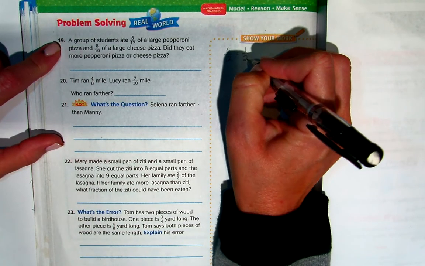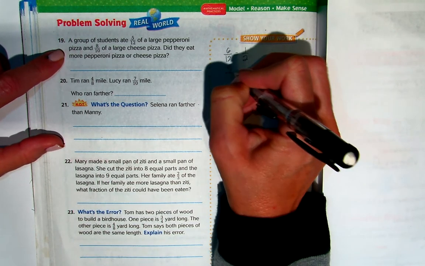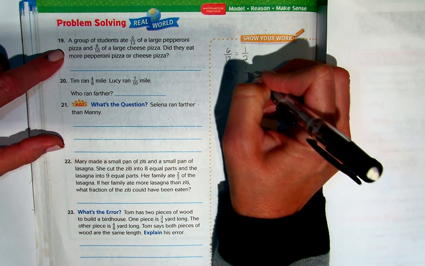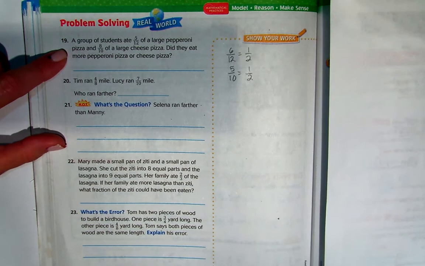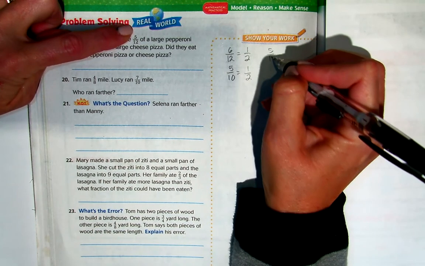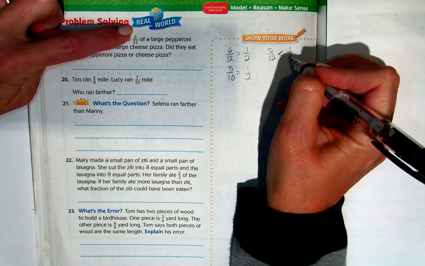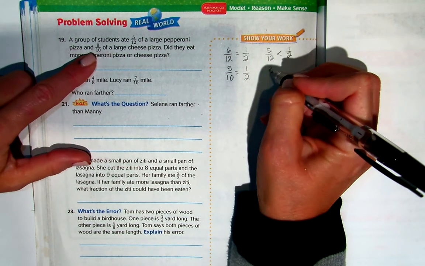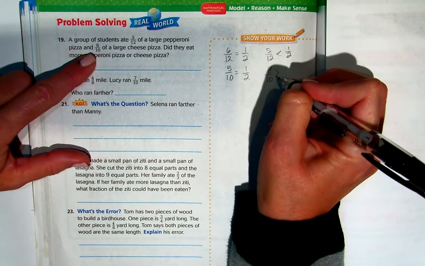I also know that 5/10 equals 1/2. So I know that 5/12 is less than 1/2, and I know that 8/10 is greater than 1/2.